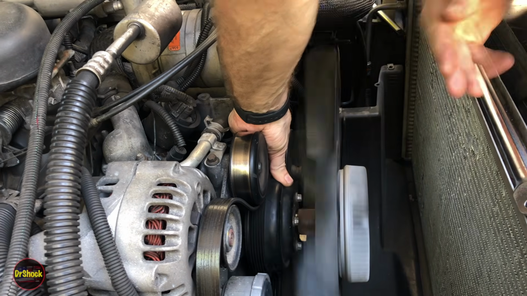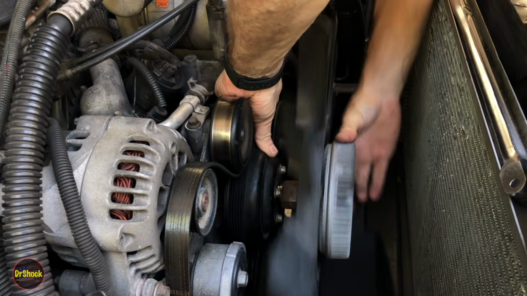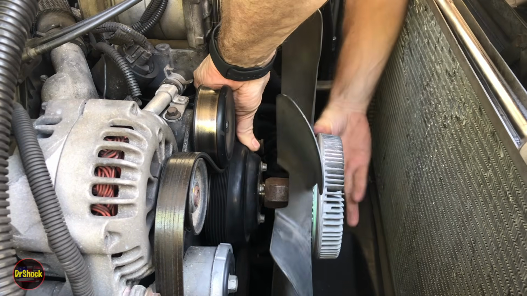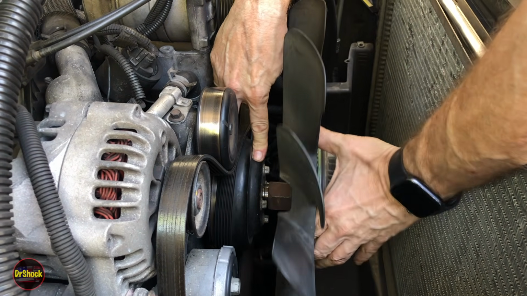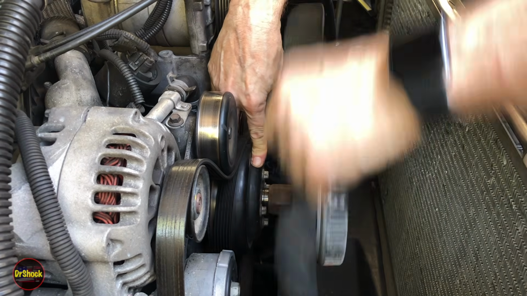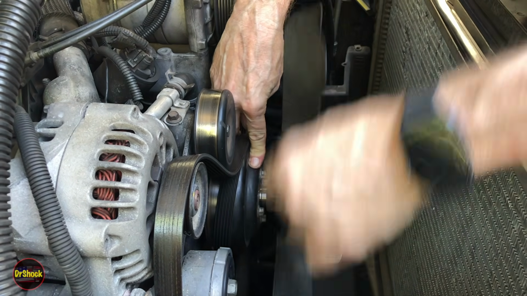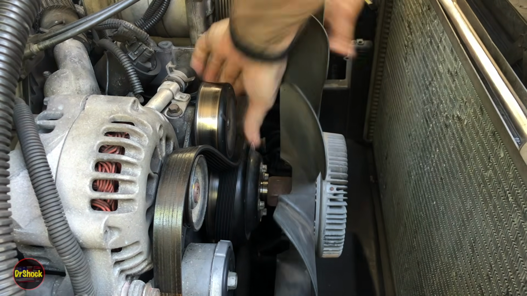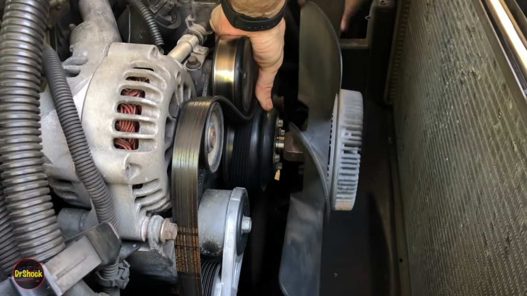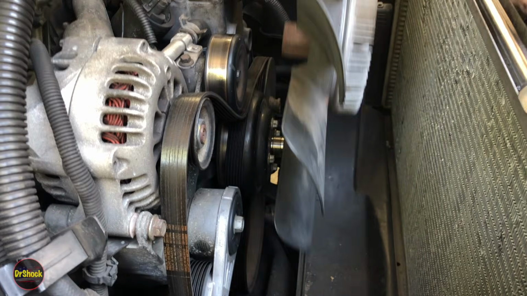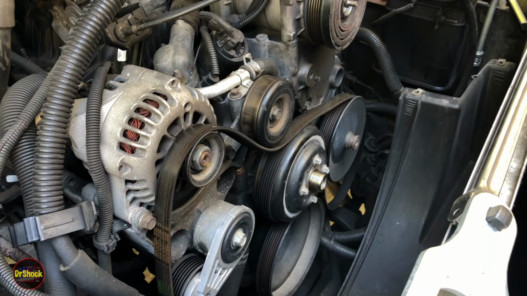Spin the fan off while holding the pulley, since we don't have the belt on anymore. You just don't want to let it drop. These old plastic blades could break. Okay, you don't want to let it hit the radiator either. All right, now we'll be able to come in and do our puller.